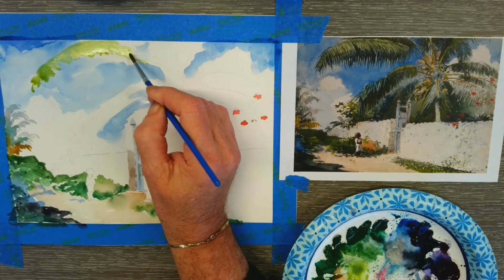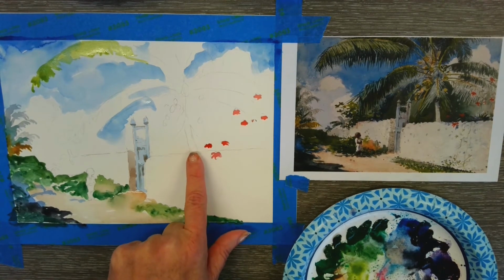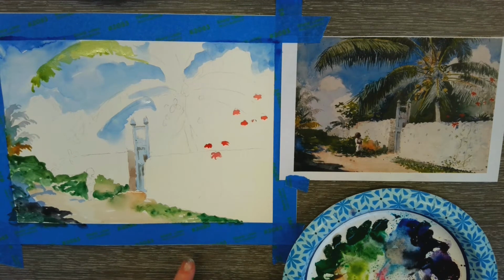Put in the trunk of the palm tree? I did. I didn't do anything with it yet. I left it right there, but I drew it in.